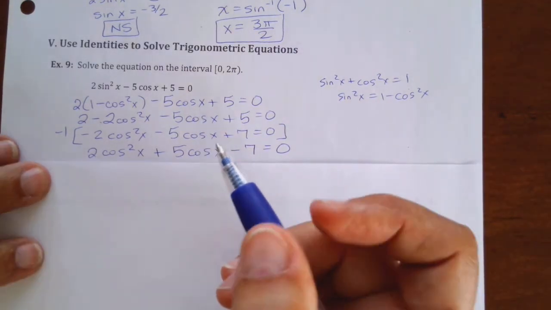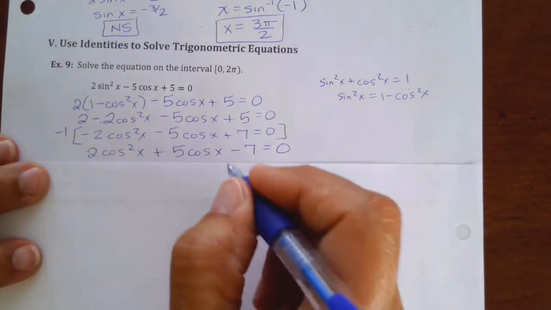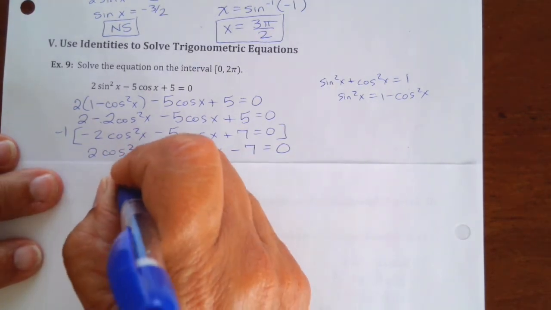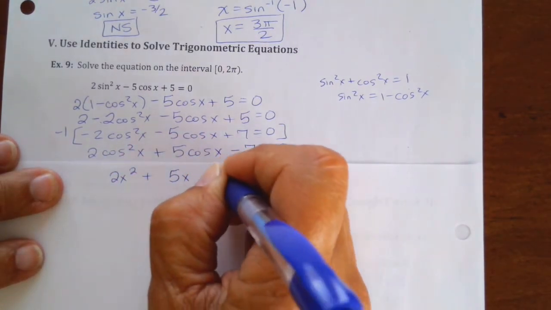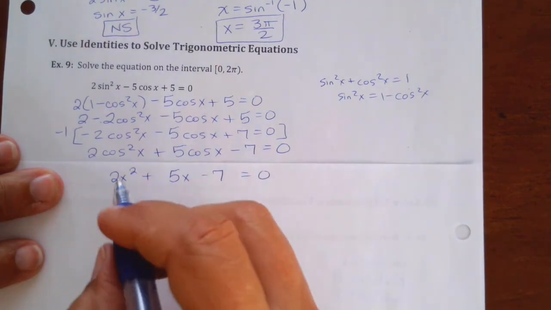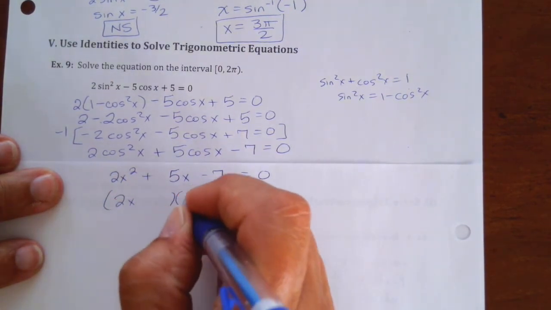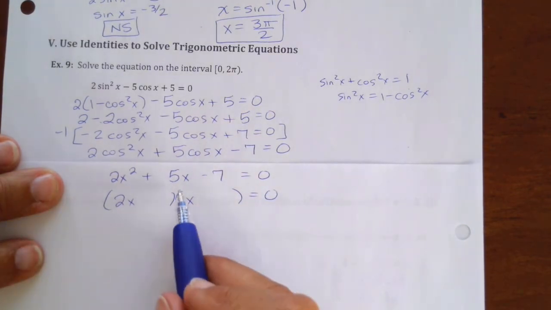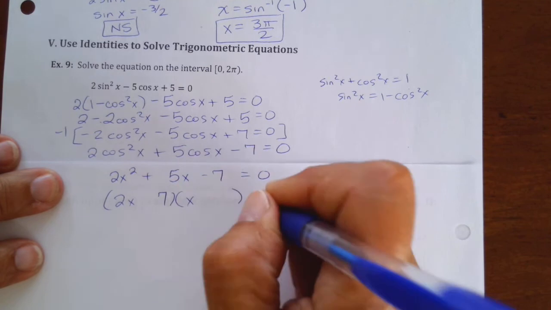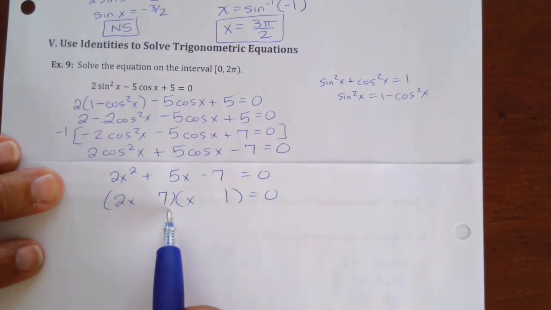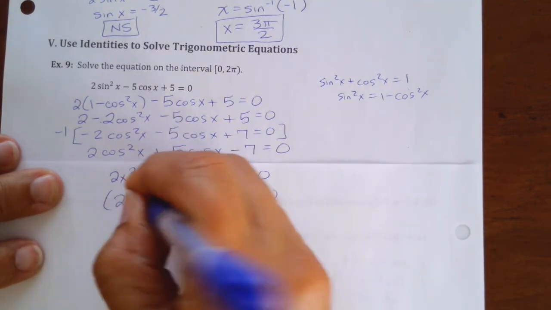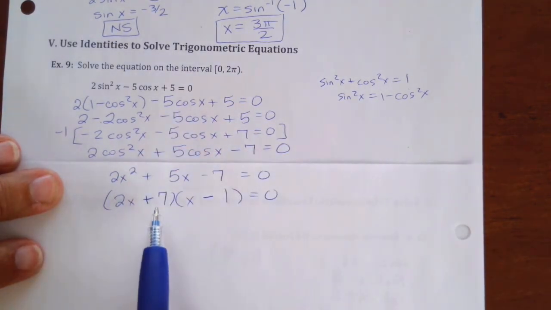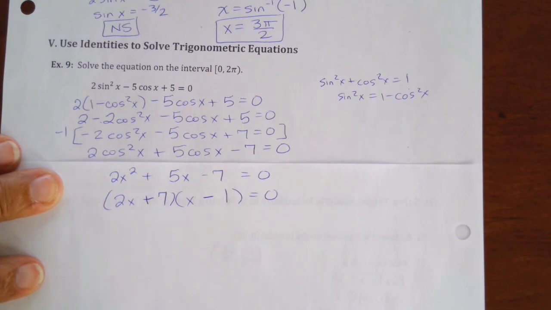So now we're going to do what we did above. Change the cosines to just x. So 2x squared plus 5x minus 7, just to help me factor. So still 2x and x. I need 7, so 7 and 1. I just need to get a 5 in the middle. So I'm going to put the 7 here and the 1 here, because that's 7x and 2x, and 7 minus 2 is 5. So I need 1 plus, 1 minus, and I need a positive 5, so that looks right for factoring that. So now I'm going to add in my cosines back.